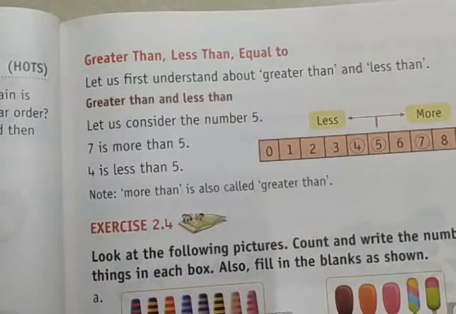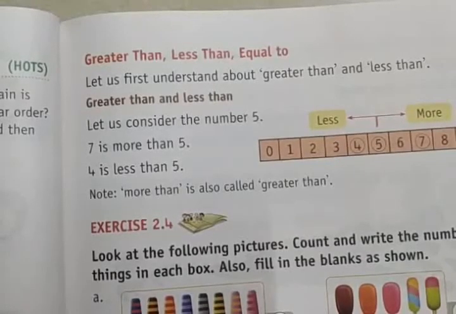Are 5 chocolates more or 7 chocolates more? Okay, let me do some activity for you. Hope you can do it, because in UKG we have solved this. You are familiar with greater than, less than, or equal to.